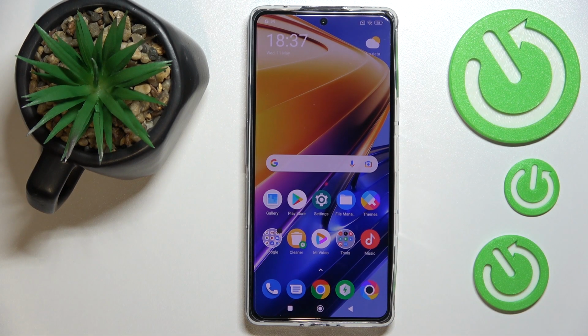Like to demonstrate how you can download the Fortnite game on this device. So as we all know, unfortunately you cannot get the Fortnite from the Play Store directly.